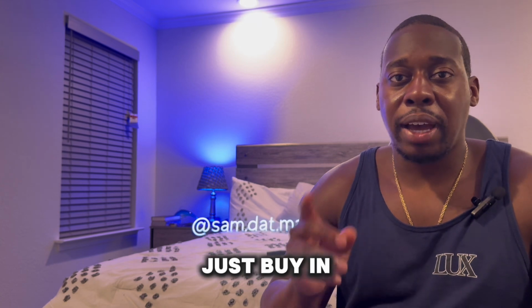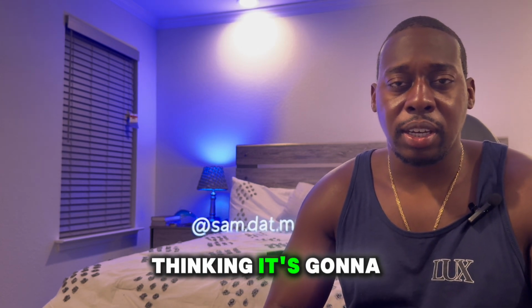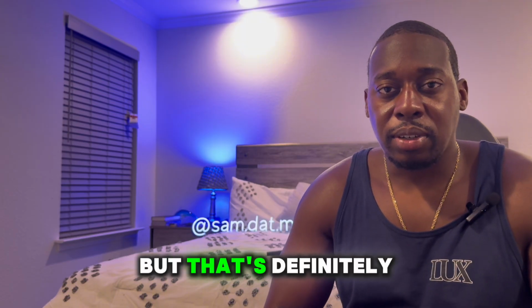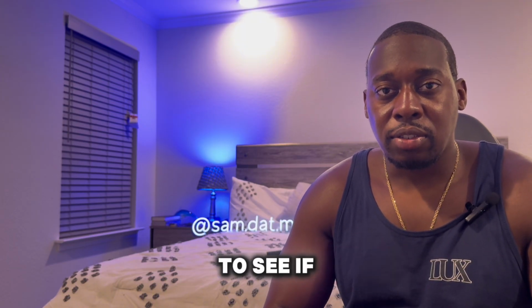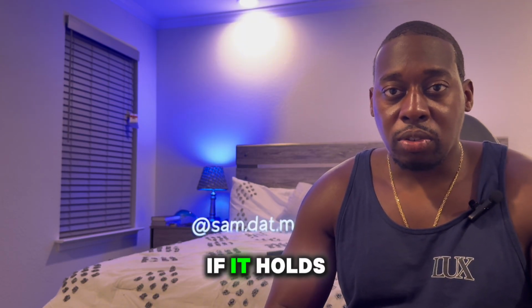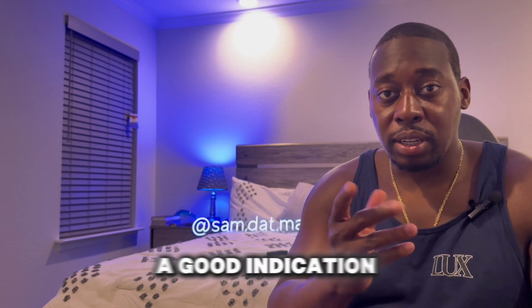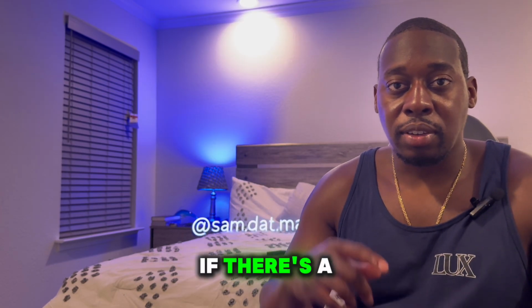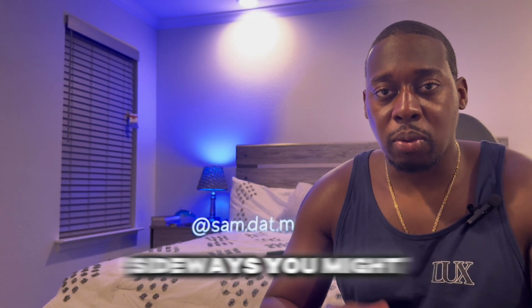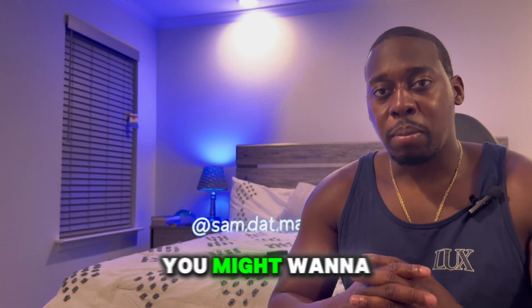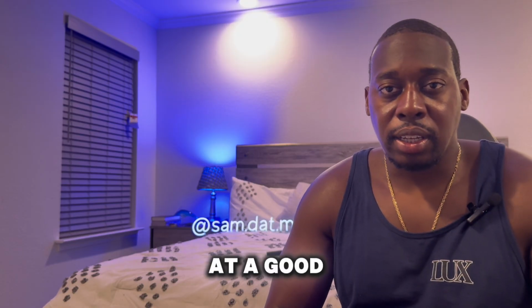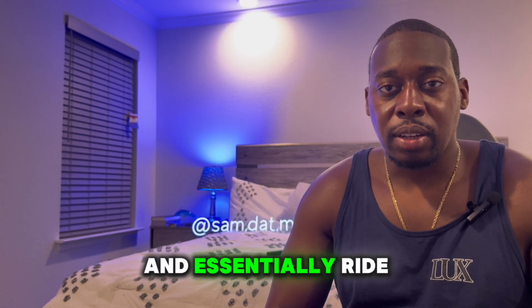You don't want to just buy in and be bullish, thinking it's going to just continue to go up. Okay, not saying that it can't, but that's definitely something that you want to monitor to see if it holds. If it holds, that might be a good indication to buy in and ride the wave up. If there's a lot of resistance or it's trading sideways, you might want to wait a little bit. You might want to monitor to see if there's a pullback so that you could enter in at a good price and essentially ride the wave back up.